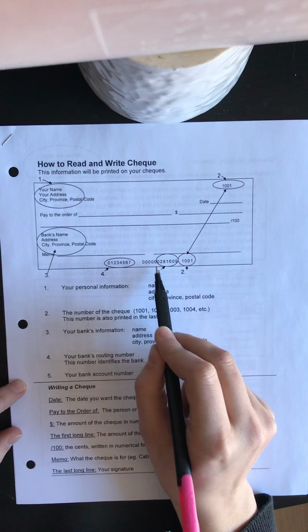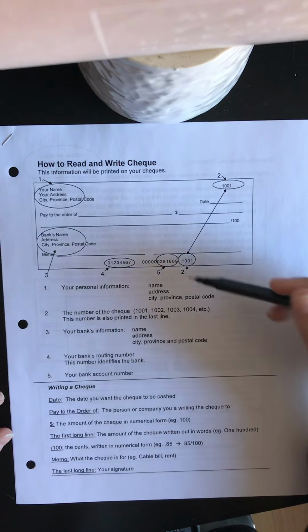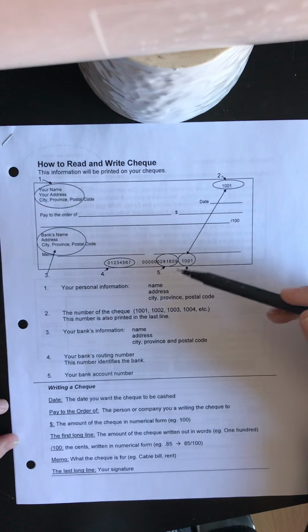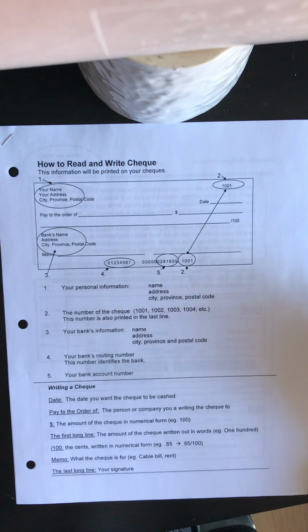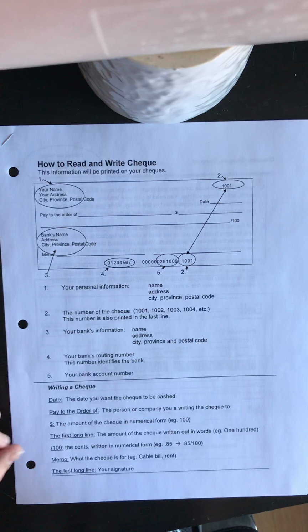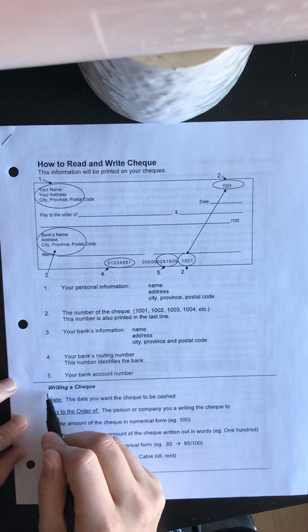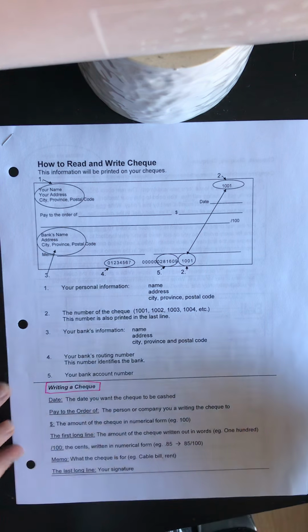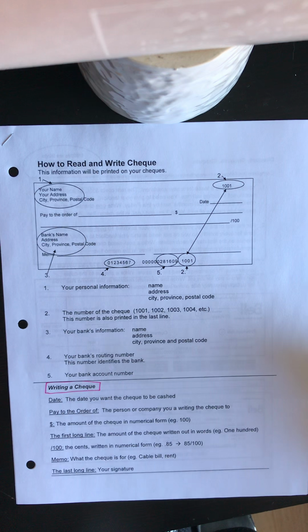And then number 5 here, that's your actual bank account number. So the account that the check is going to come out of. So that's just some key components of this check that you may need. But down here is really the important stuff for you because that's how you write a check.